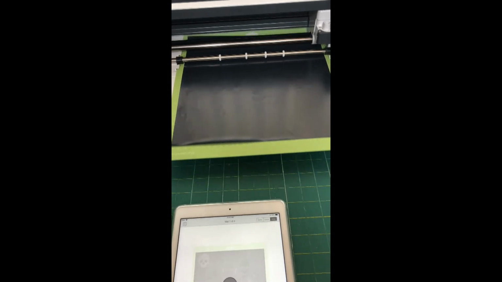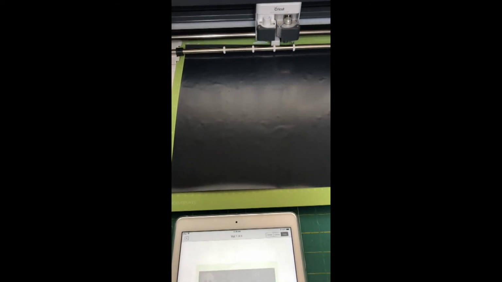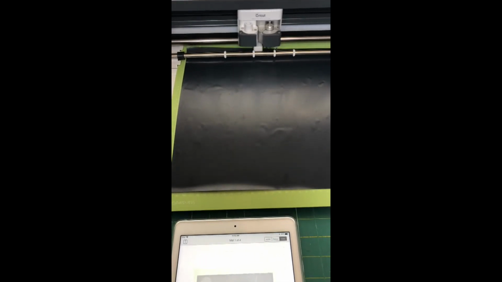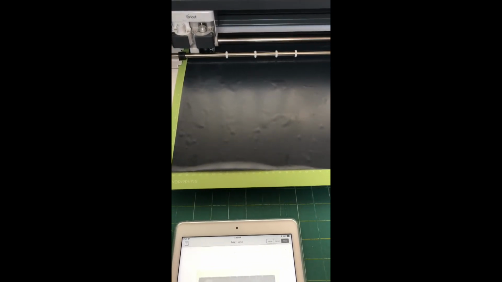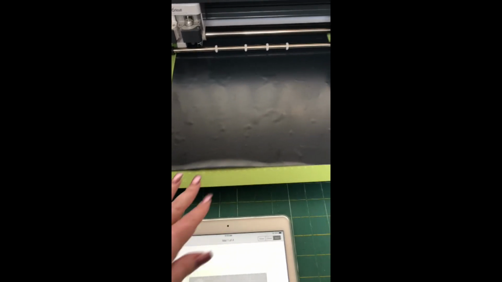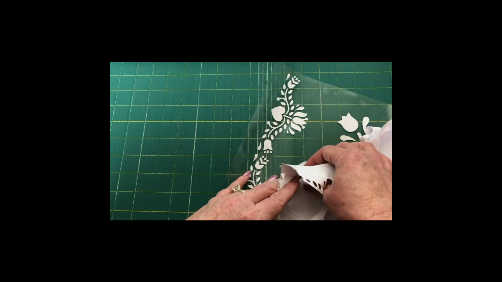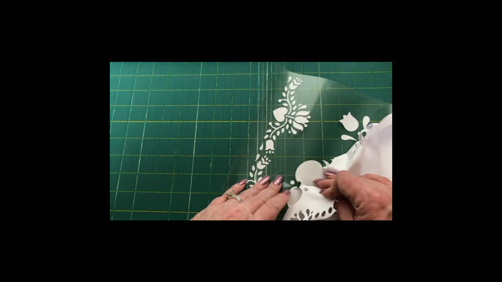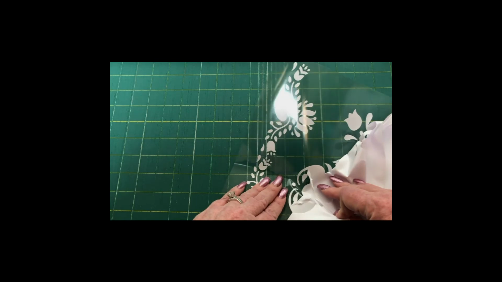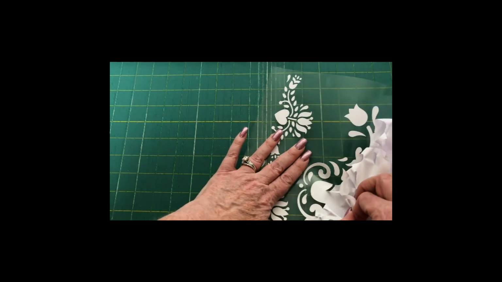And here is my machine cutting out those designs I just showed you, the tattoo designs. So that sugar skull is really hard to weed because it's got teeny tiny little scrolly pieces in it. But it comes out really cute. I have a picture of it on the design. You'll see it if you click on it from my blog post.